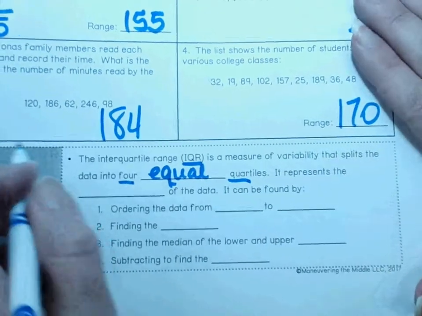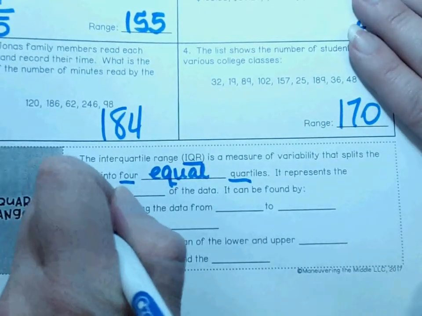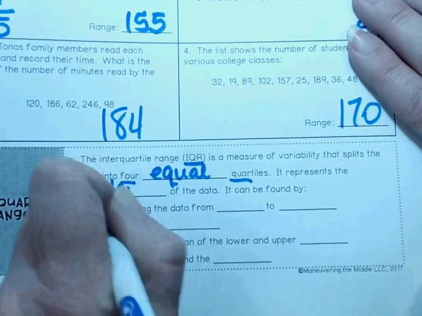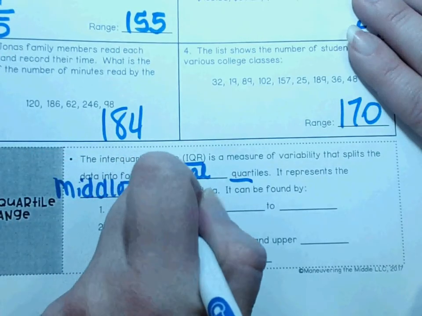Alright, it represents the middle 50% of all the data.